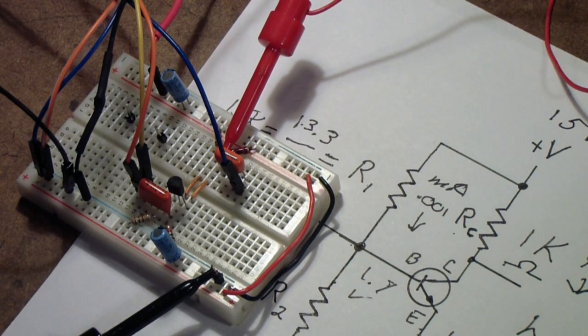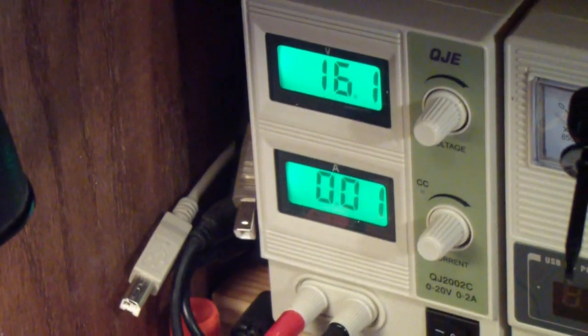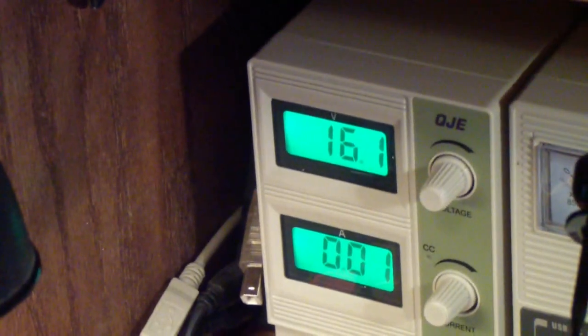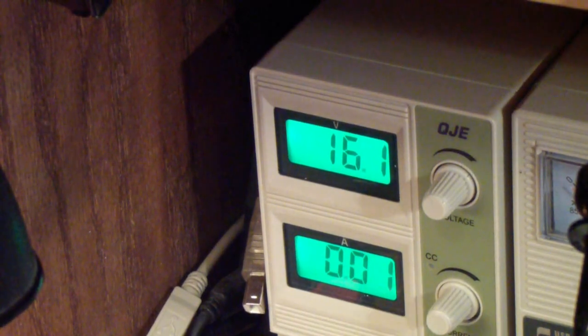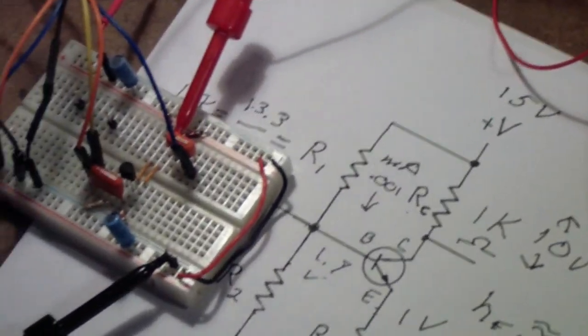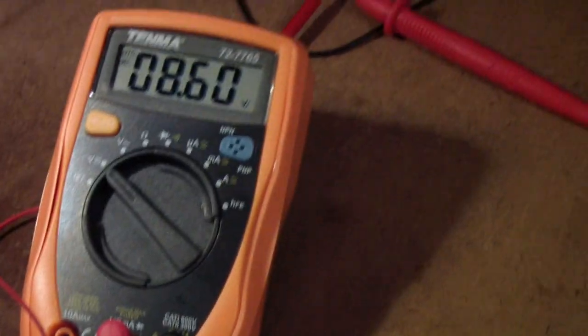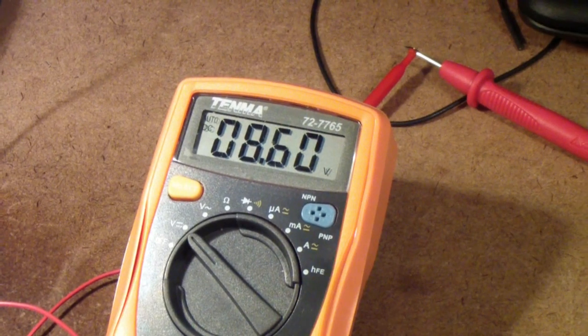We know it's not going to be exactly 10 volts because we know our transistor has higher current gain than what we assumed. So I have hooked up a power supply. You'll notice on the bottom it shows the current, which is about 0.01 amps or 10 milliamps, and I've set it a little higher than I wanted to. I'm going to drop it back to about 15 volts. We've hooked our meter up with the negative lead, or the black lead, on ground, and the positive lead on the collector. So let's see what we got in terms of voltage.